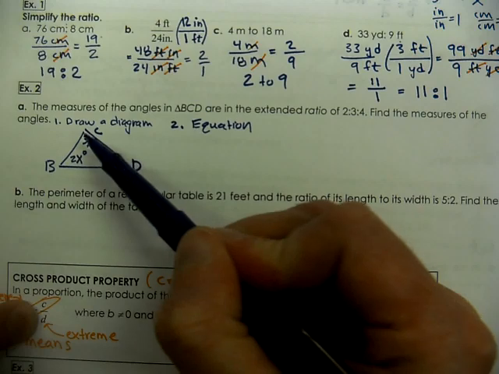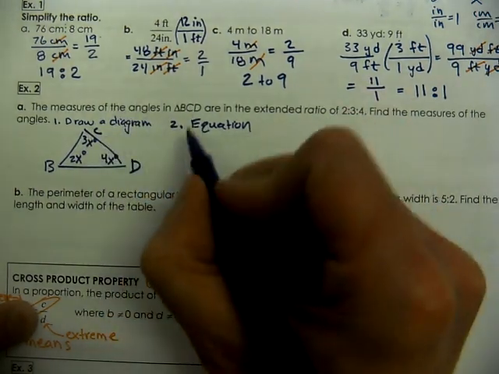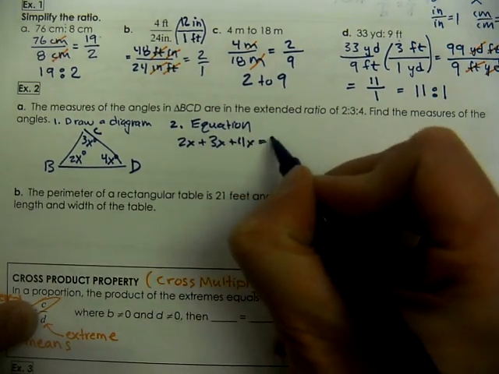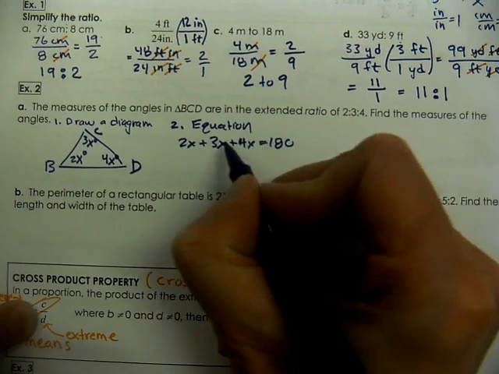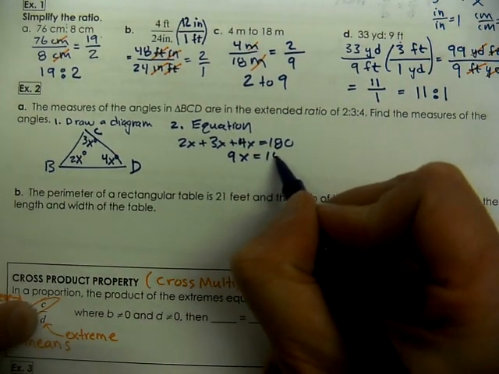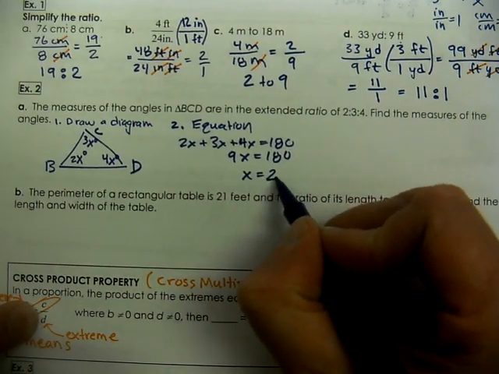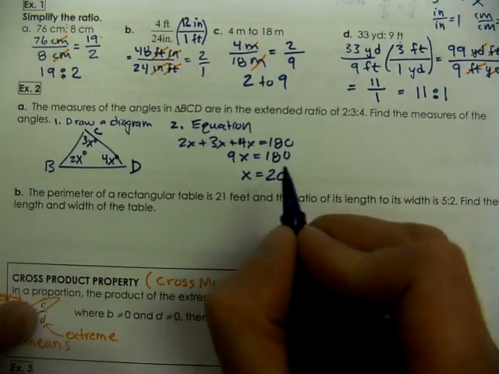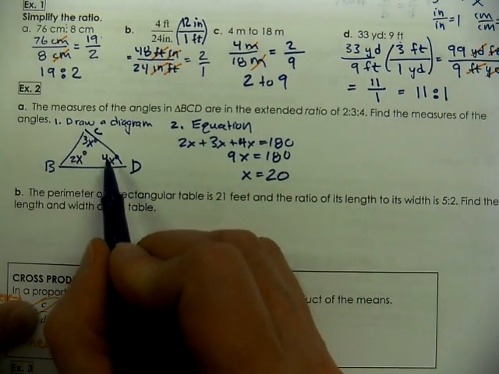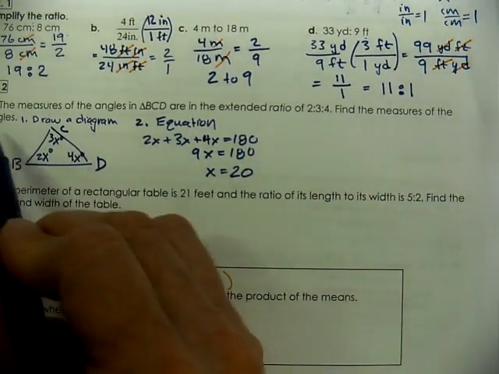And because we're talking about the angles in a triangle, and we've understood that they add up to 180 degrees, we could say 2x plus 3x plus 4x equals 180. We've learned that before. Now we combine like terms. We get 9x. Divide away the 9 from both sides to isolate the variable. And what this 20 represents is the scale factor. We need to make the ratio of 2 to 3 to 4 20 times bigger so that we can find the measures of the angle.